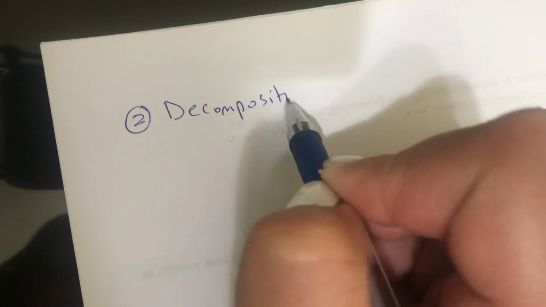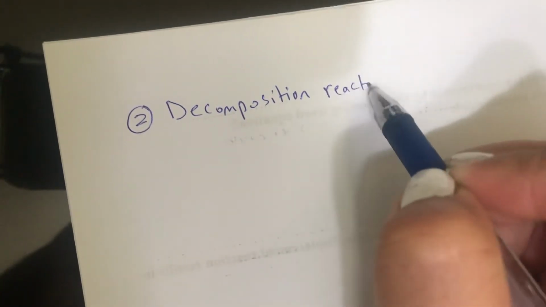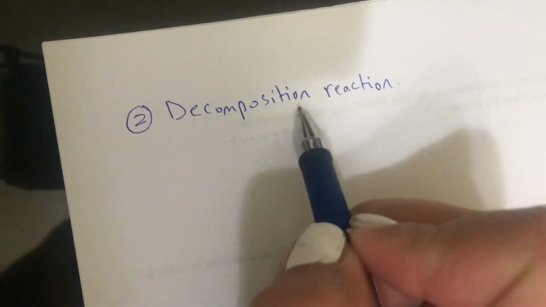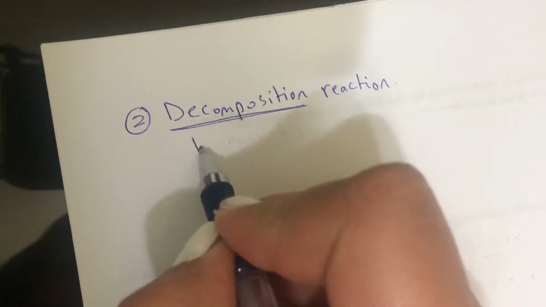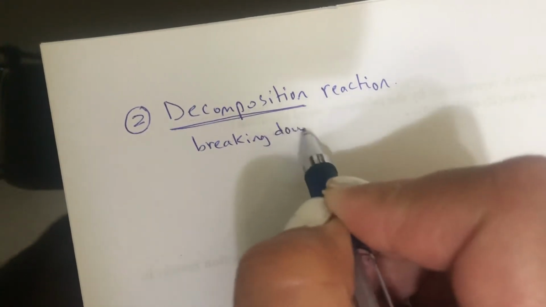Now the second type is the reverse of synthesis, which is decomposition reaction. Decomposition means breaking down.